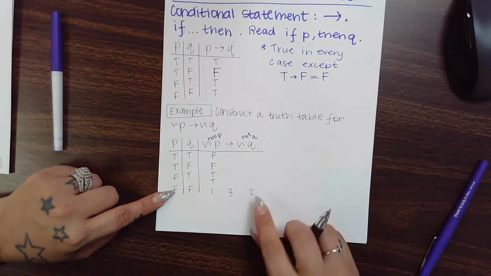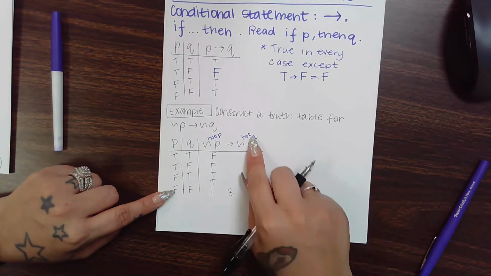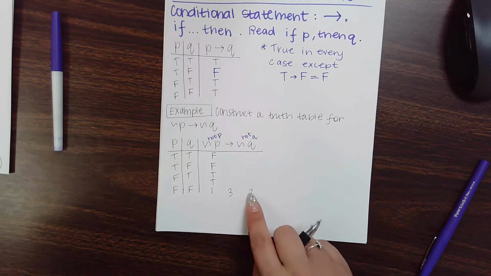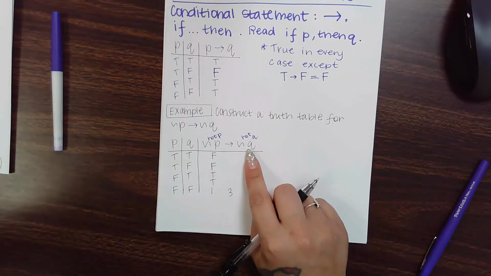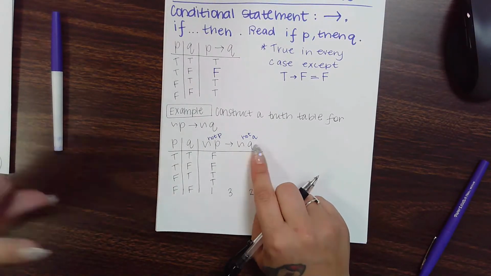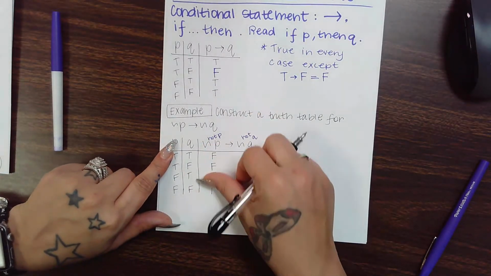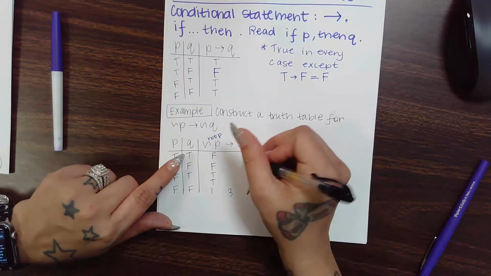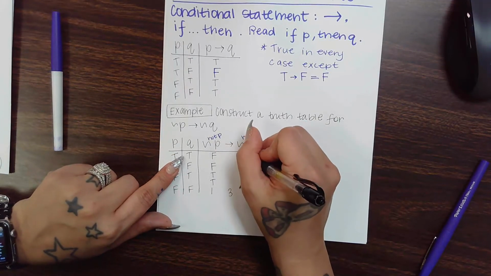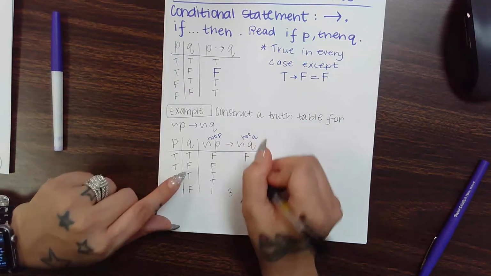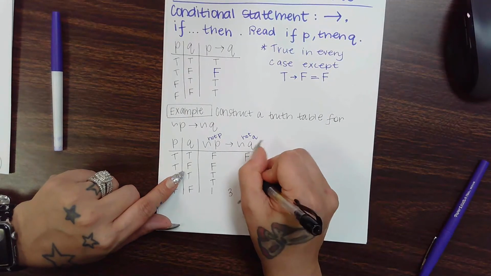And then you would do the second chunk of work, basically right here, underneath your not Q. That means negate Q. So it means look at your Q column and negate all of these values. It goes true, false, true, false. So the negation of that column would be false, true, false, true.